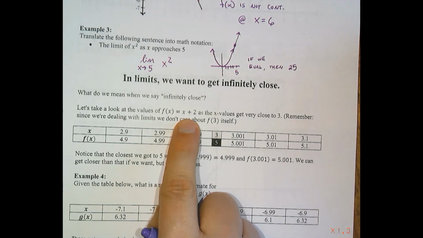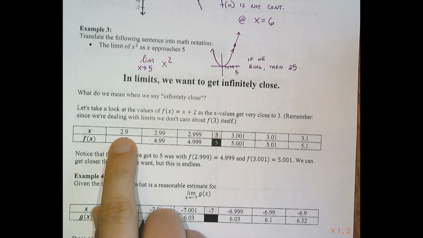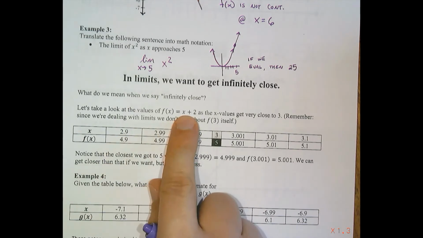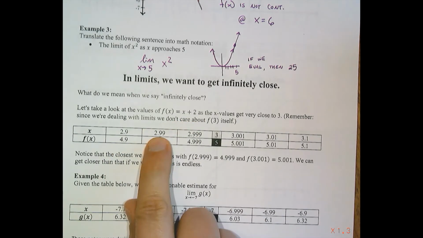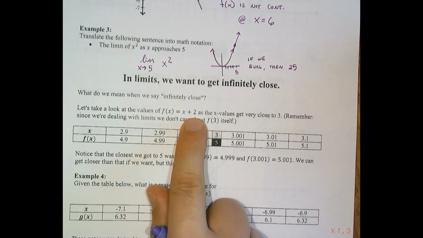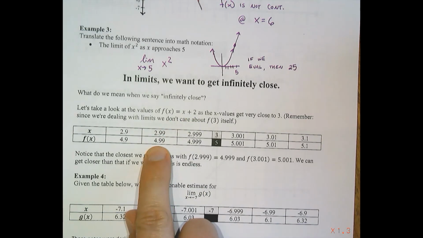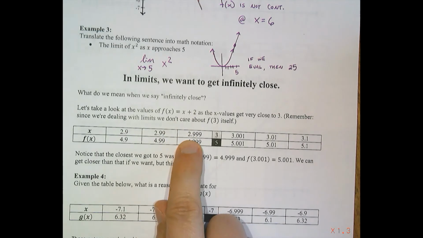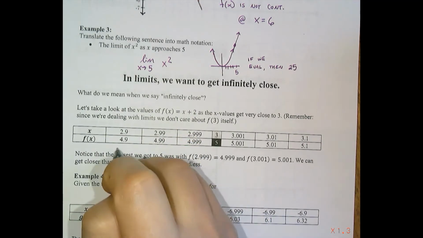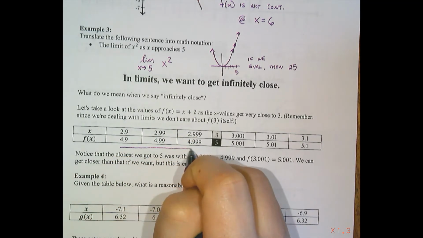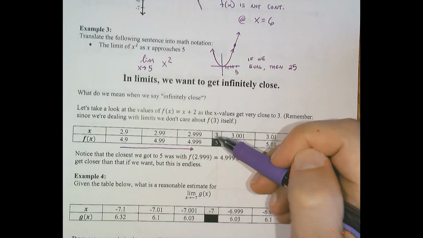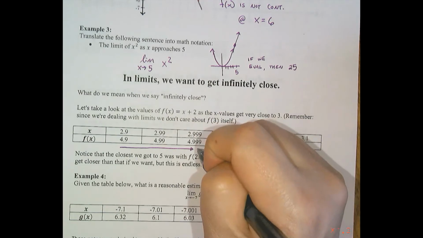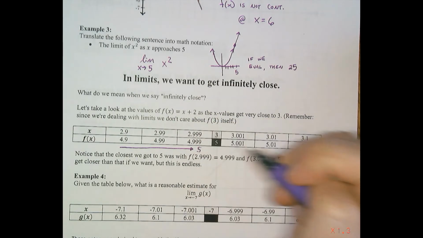So we have the equation x plus 2, and if I were to evaluate 2.9, which is close to 3, 2.9 plus 2 is 4.9. If I get even closer to 3, 2.99, 2.99 plus 2 is 4.99. And on, as we get closer and closer to 3, we can see by these substitutions of values getting closer and closer to 3 that these answers appear to approach 5 from the left-hand side.